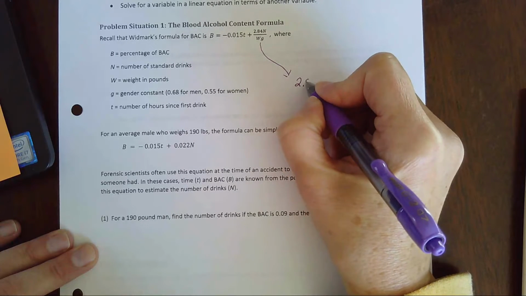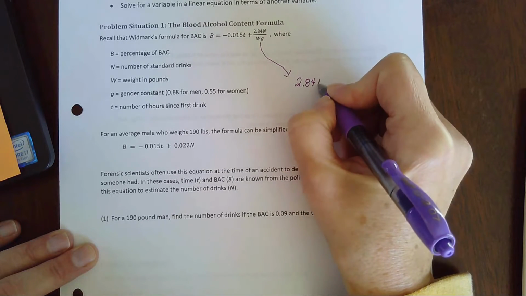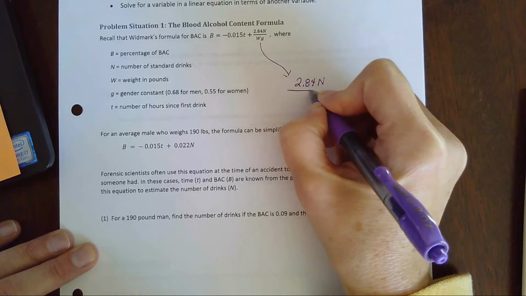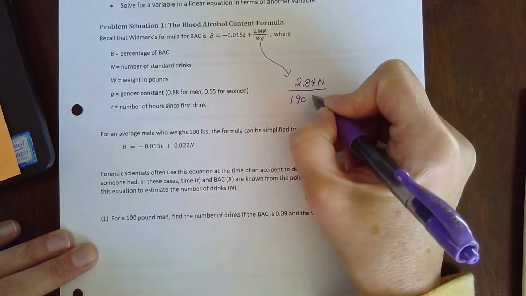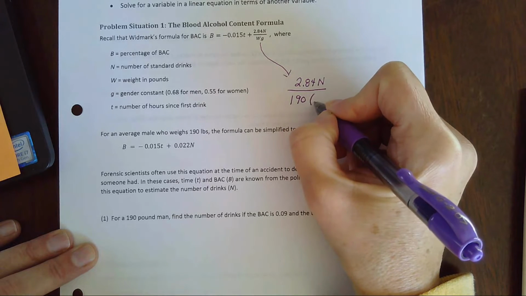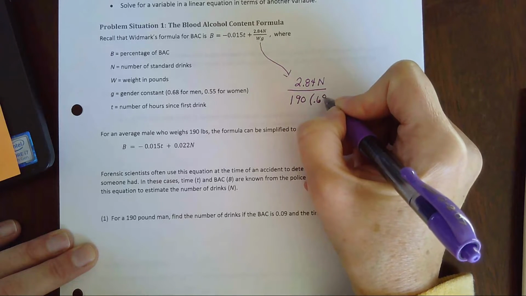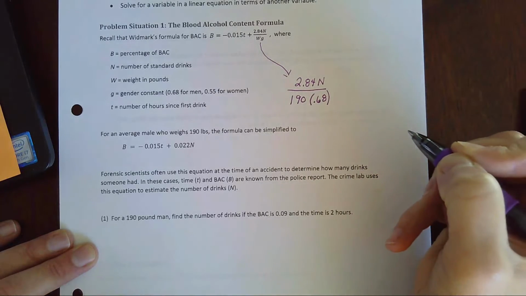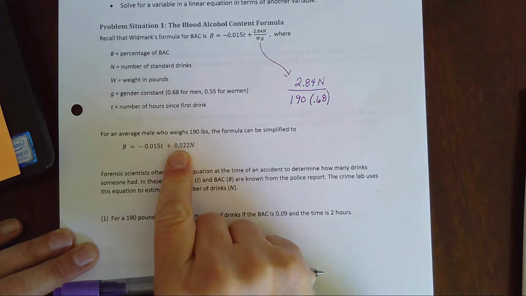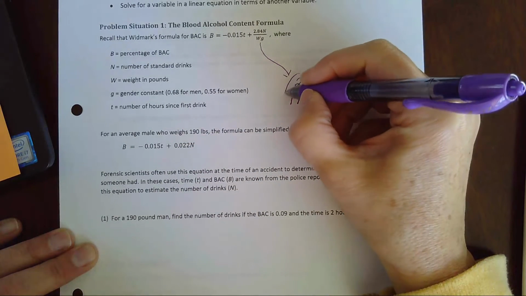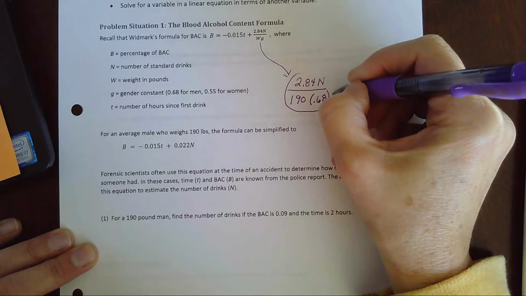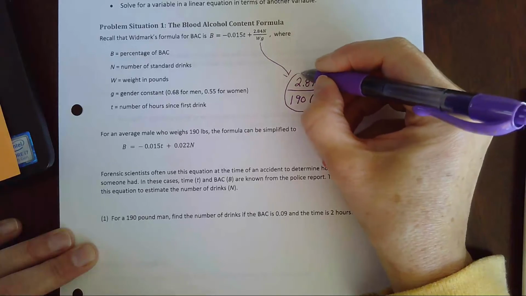So we have the 2.84 N. If the person weighs 190 pounds, and it's a male, so their gender coefficient is 0.68. I just want to show you how they got that number in front of them. So do you see all of this is hanging out in front of N?